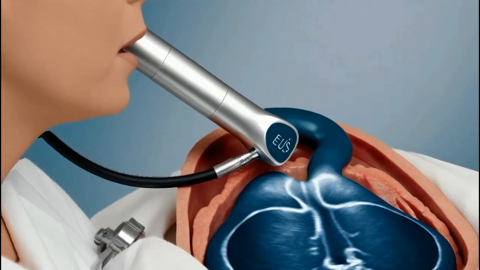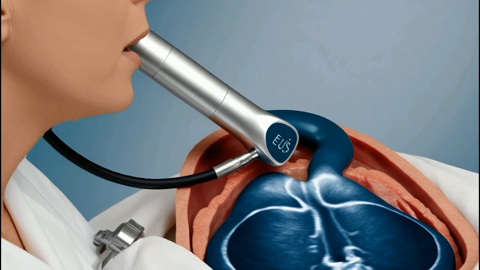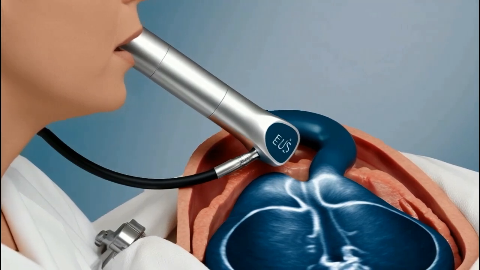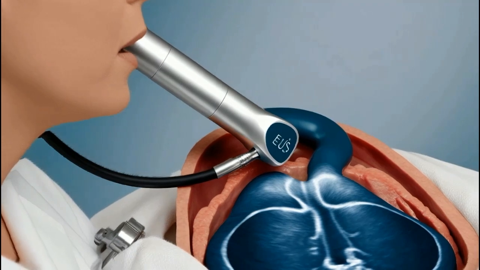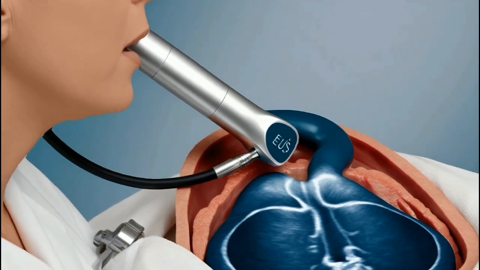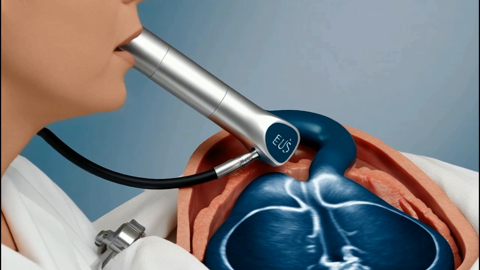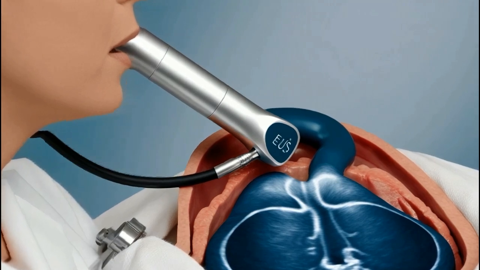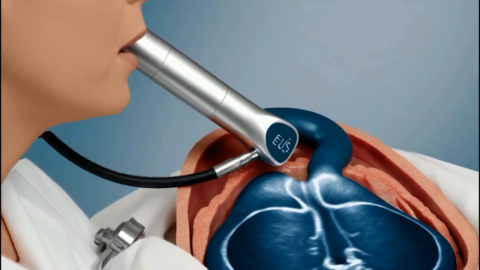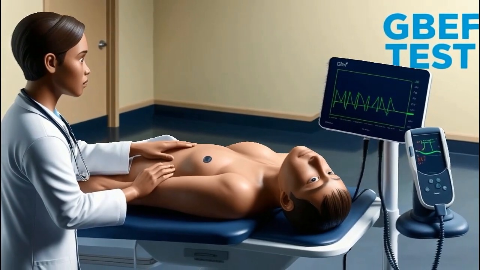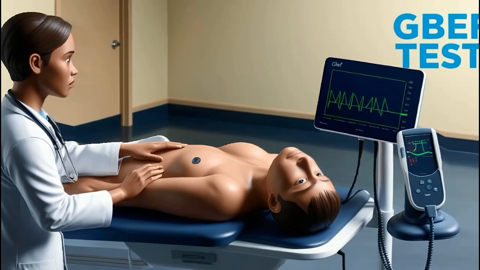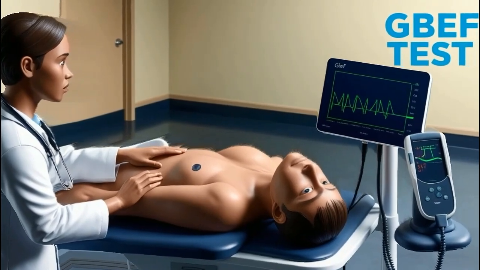Endoscopic ultrasound, EUS, combines endoscopy and ultrasound to obtain high-quality images of the gallbladder and bile ducts. A flexible tube with an ultrasound probe is inserted through the mouth and into the stomach and duodenum. Useful for detecting small stones and sludge that may not be visible on other imaging tests. Gallbladder ejection fraction, GBEF, test, measures the ability of the gallbladder to contract and empty in response to a fatty meal or medication.